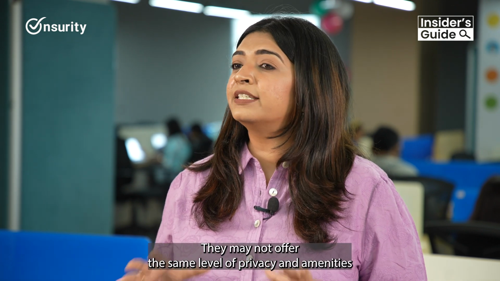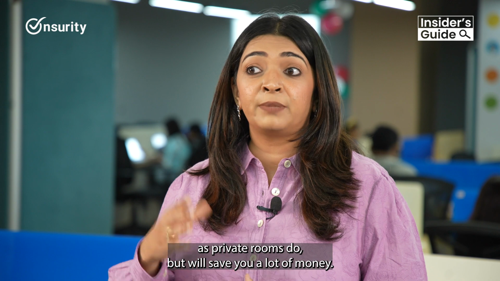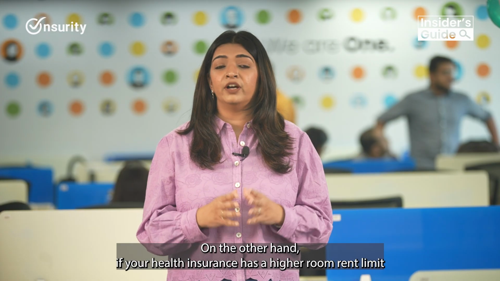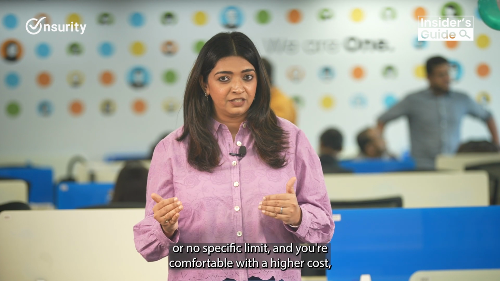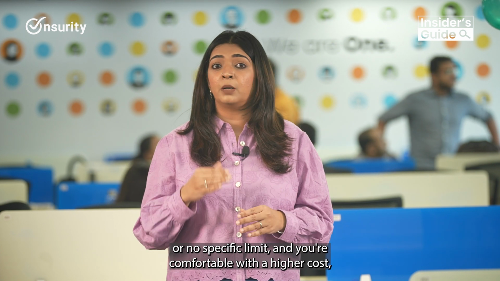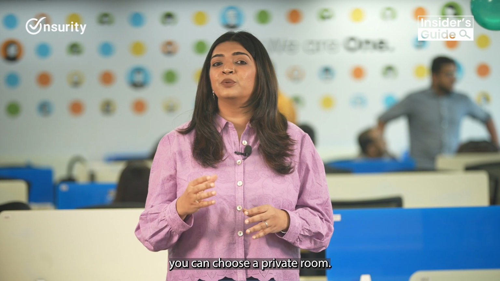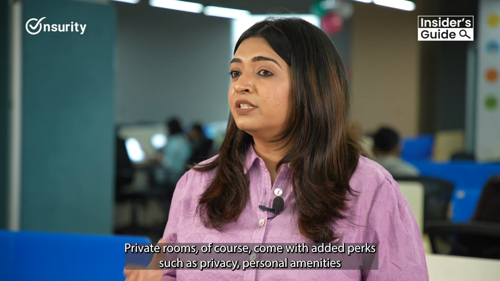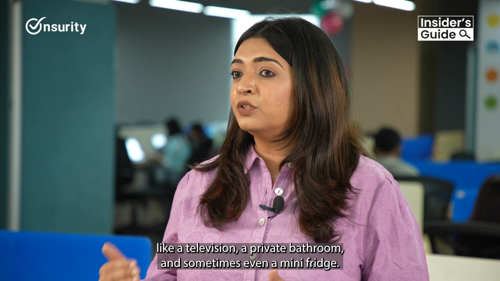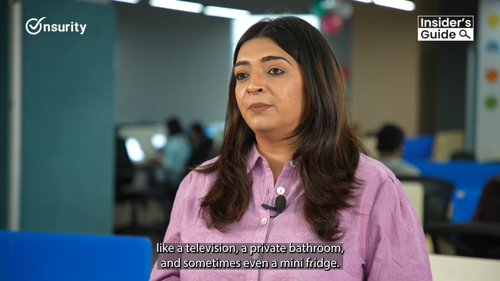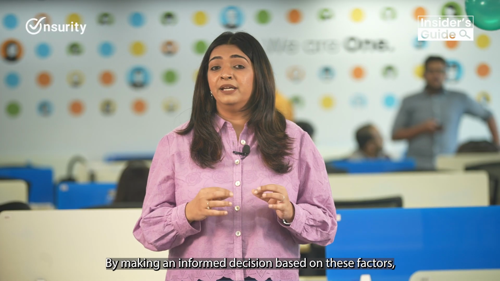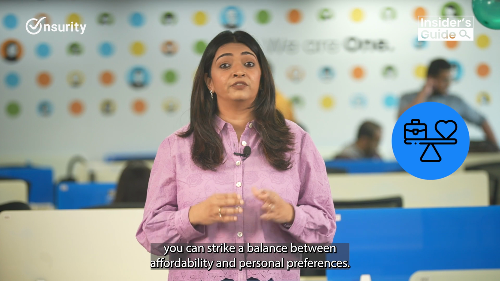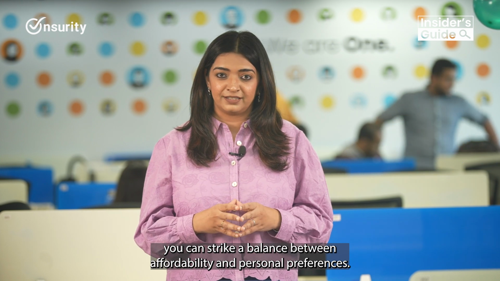They may not offer the same level of privacy and amenities as private rooms do, but will save you a lot of money. On the other hand, if your health insurance has a higher room rent limit or no specific limit and you're comfortable with a higher cost, you can choose a private room. Private rooms, of course, come with added perks such as privacy, personal amenities like a television, a private bathroom, and sometimes even a mini fridge. By making an informed decision based on these factors, you can strike a balance between affordability and personal preferences.